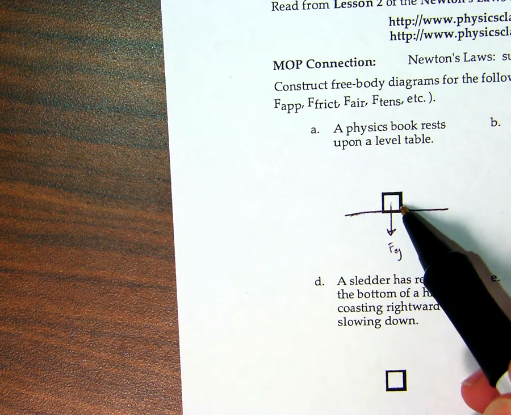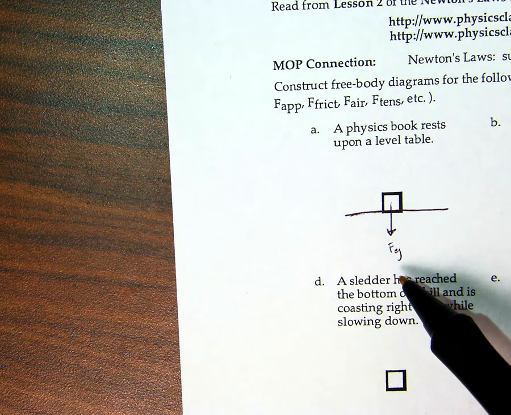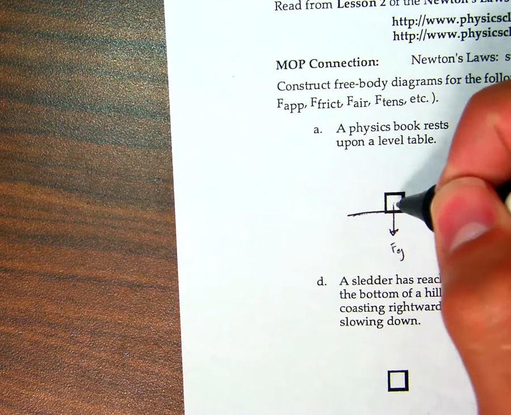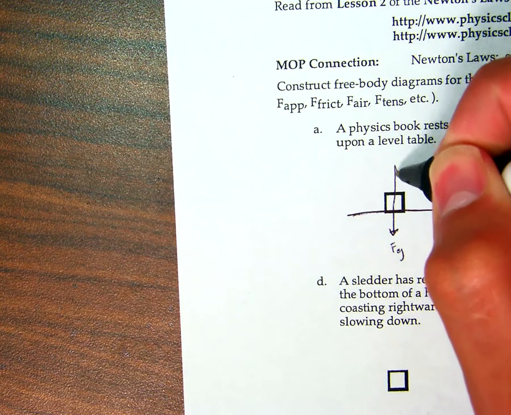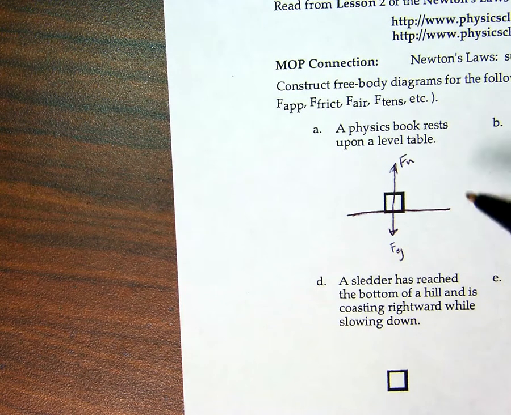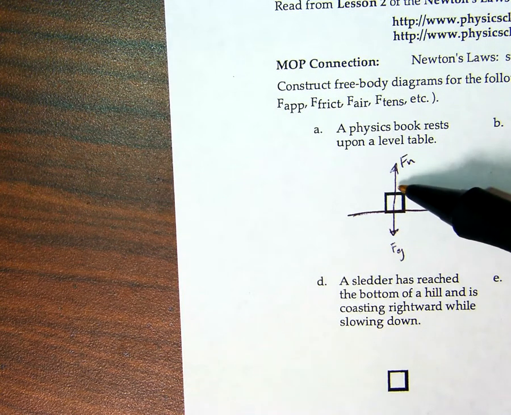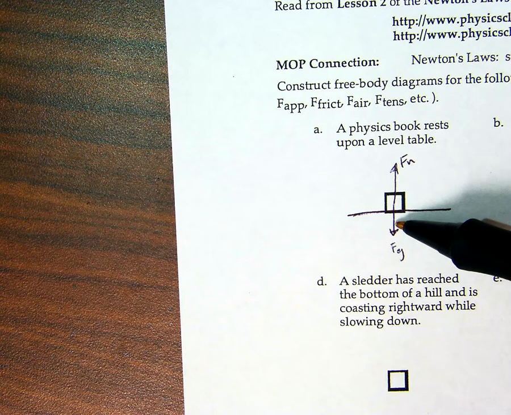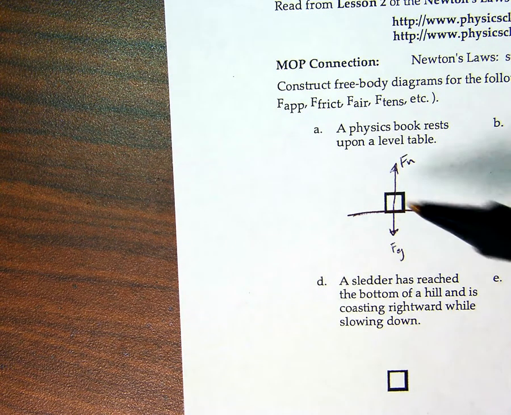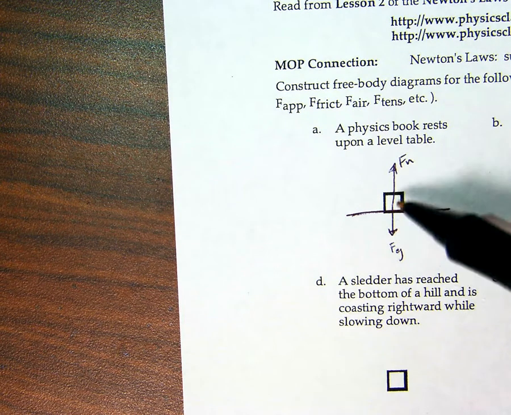So why doesn't the object fall through the table? Well, there has to be some force that's pushing back up against the book, and there is, and that's called the normal force. Now, if you notice, I drew the magnitude of the normal force about the same as the magnitude of gravity. So the vectors are the same length, which represent the same magnitude, and they're in opposite directions.